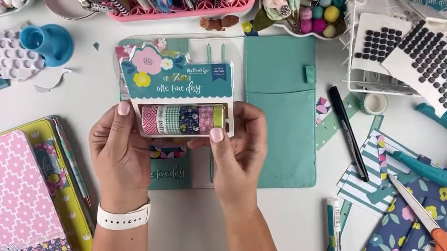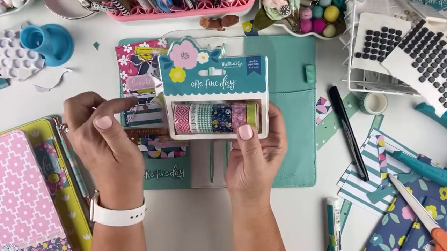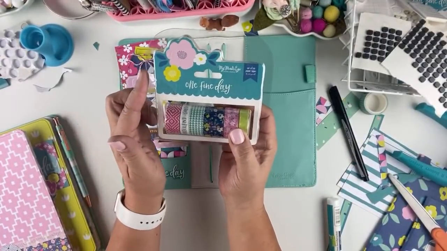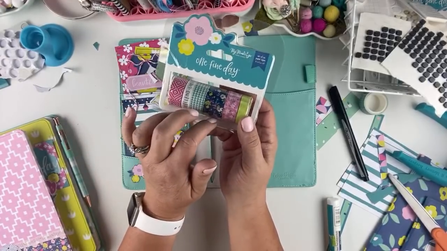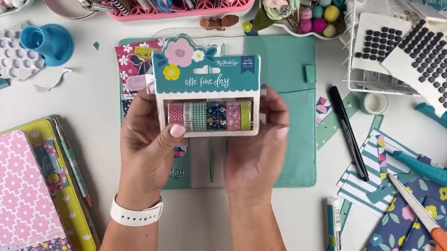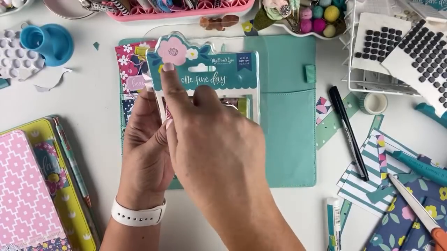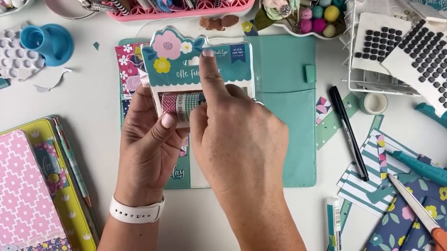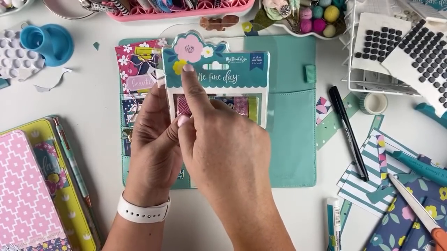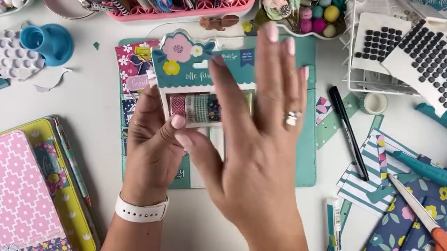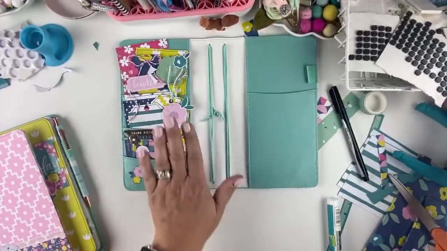So this is the washi that coordinates with the collection that we're using. That is included in the kit. I also have this a la carte on my website too. But I would look at this packaging and I go, oh my gosh, I'm going to fussy cut this little flower arrangement right there because that is so cute. That's like a little die cut. So why not use it? Anyway, so there we go.